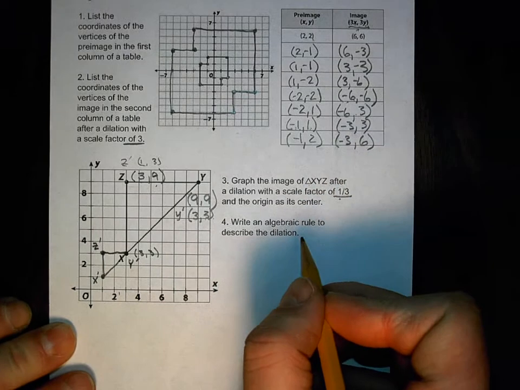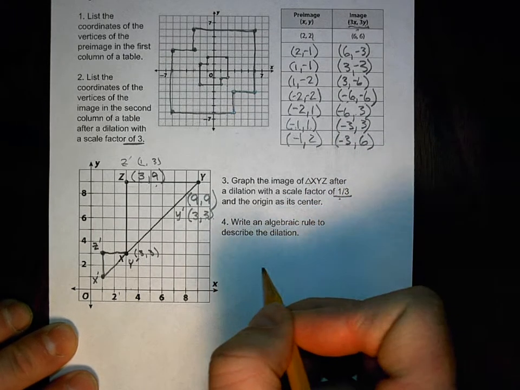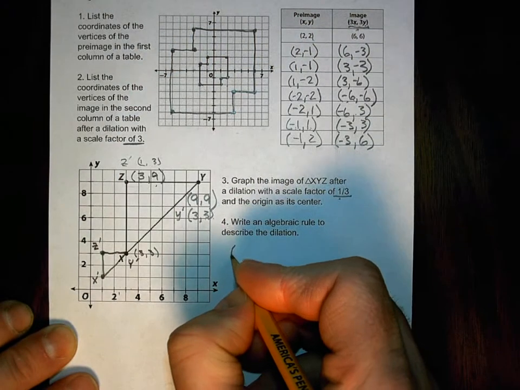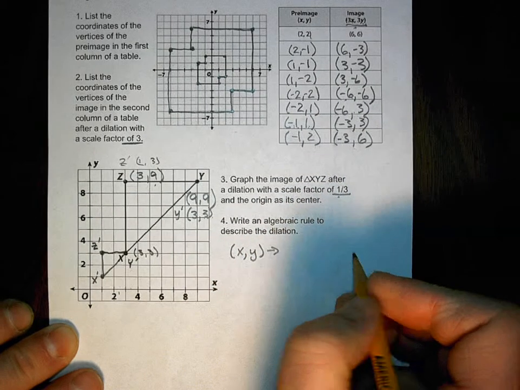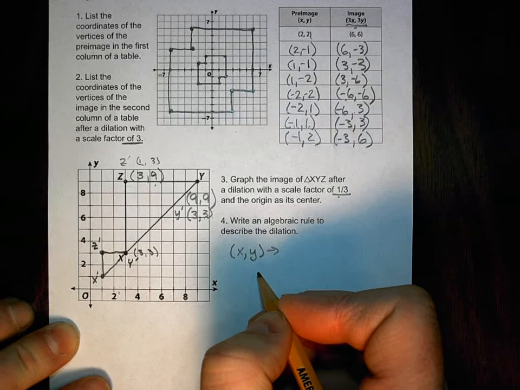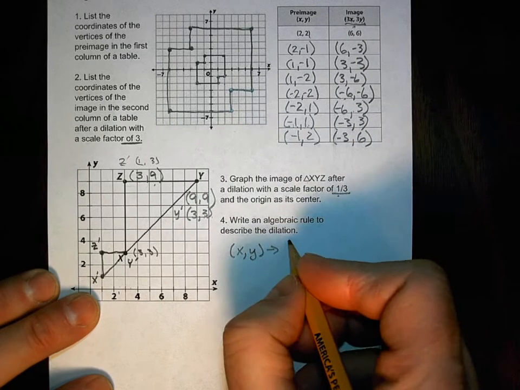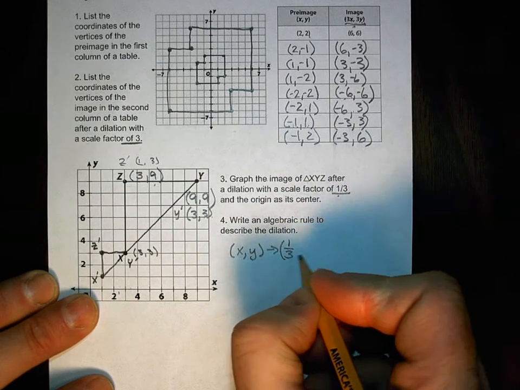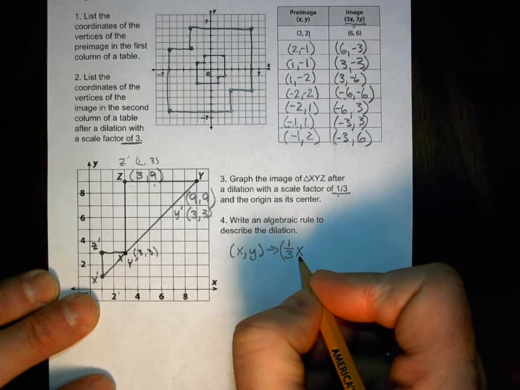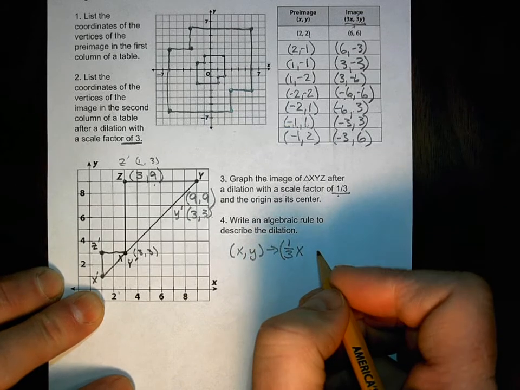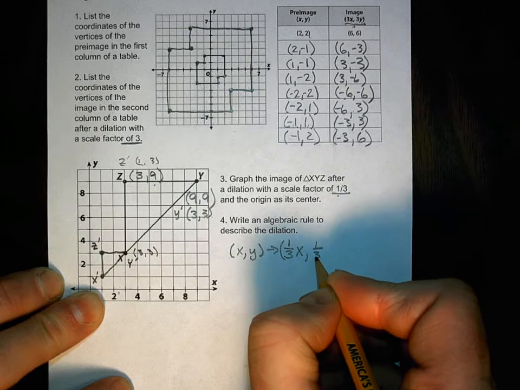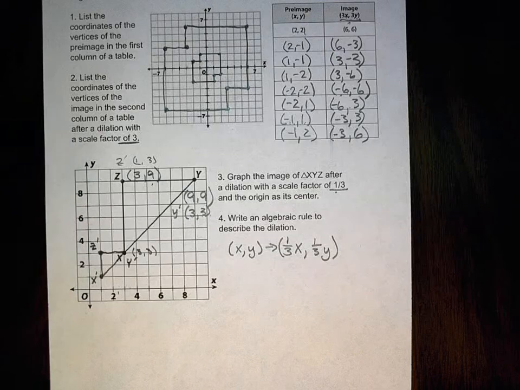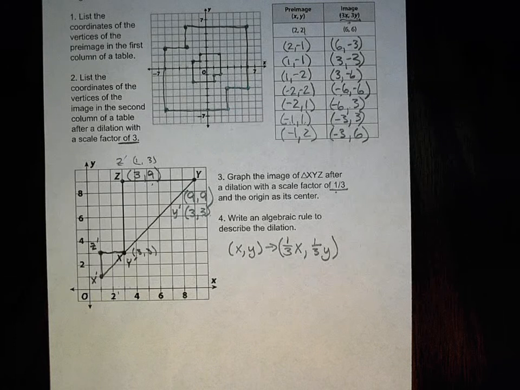Let's look at number 4, the last thing. It says, write an algebraic rule to describe the dilation. Just like before, our algebraic rule is x comma y becomes... what are we doing to each coordinate? Dividing. Or we usually just say multiply by 1/3. You could write x over 3 if you wanted to, but it gets a little more complicated than 1/3. So 1/3 x and 1/3 y.